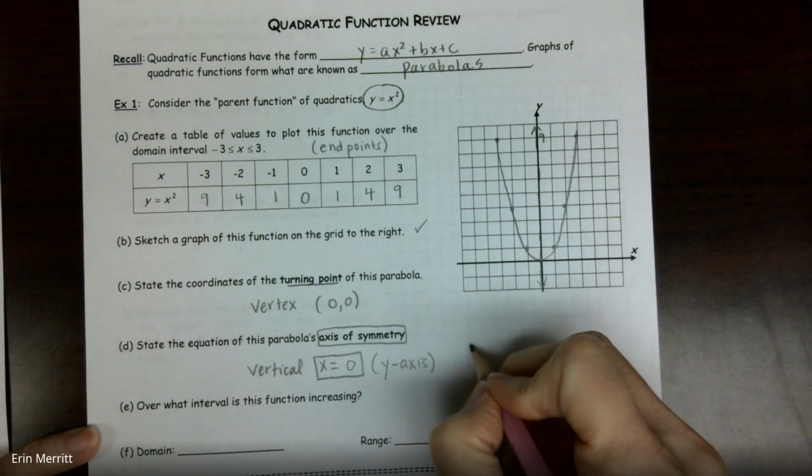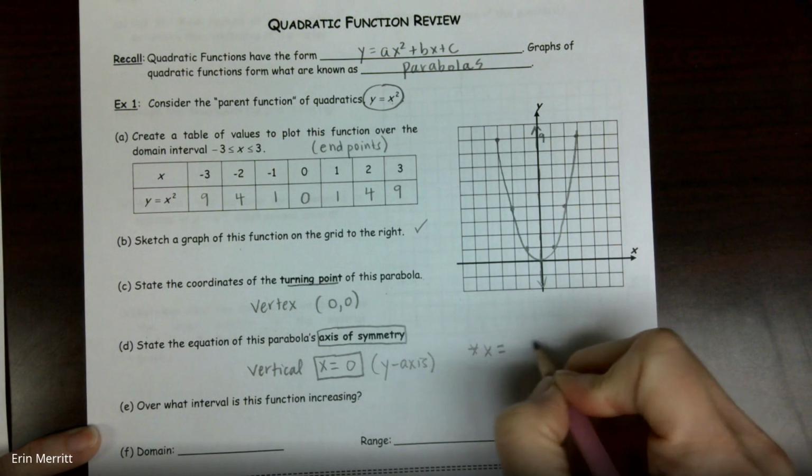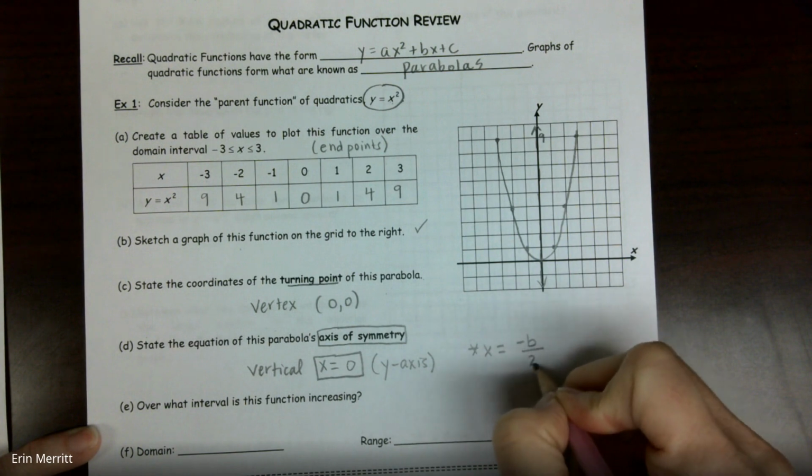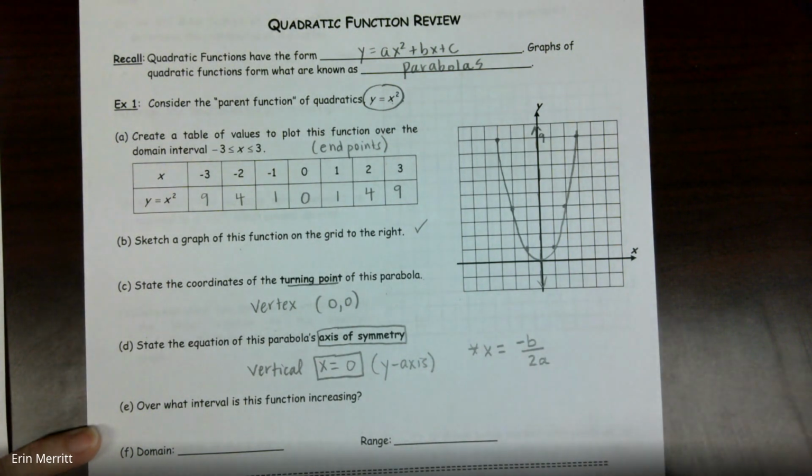From Algebra 1, you might have learned that the axis of symmetry can be given by -b divided by 2a. I don't know. We'll talk about it in class. I don't teach Algebra 1, so I'm not sure.